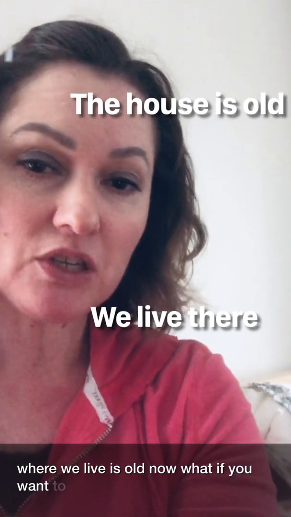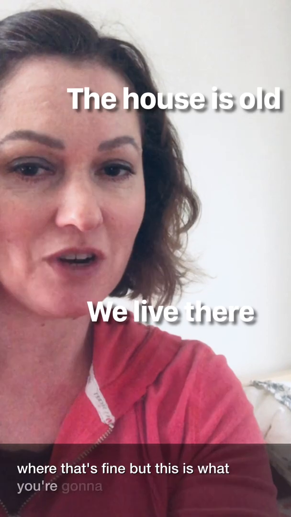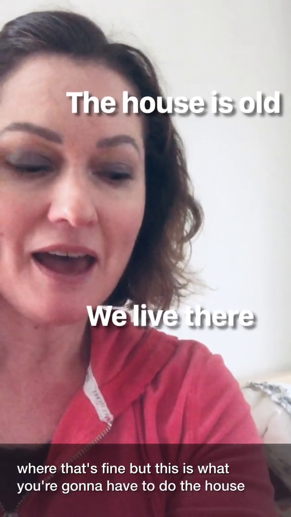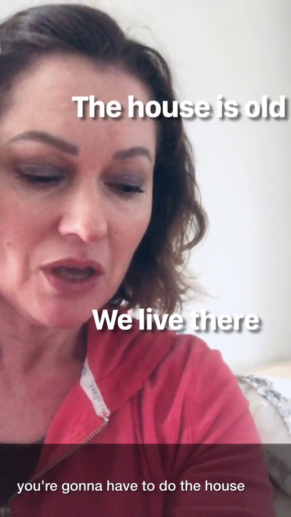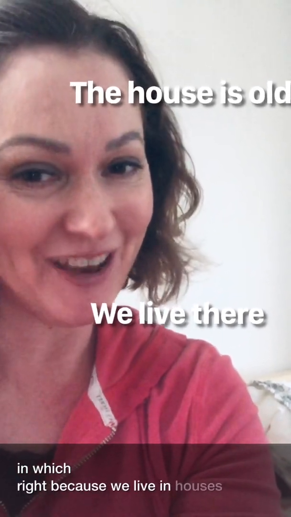Now, what if you wanted to use which or that instead of where? That's fine, but this is what you're going to have to do. The house in which, right? Because we live in houses.